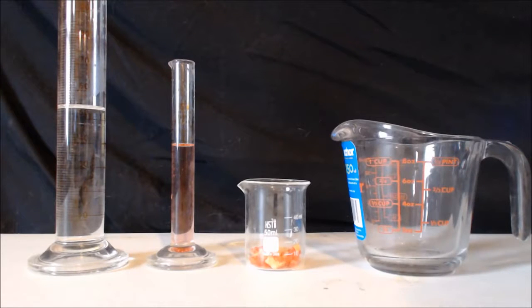All right, now from left to right, I have 53 milliliters of water, 8.5 milliliters of sulfuric acid, and 10 grams of potassium dichromate. I'm going to mix them all together and make some chromic acid, and that will be my oxidizer.